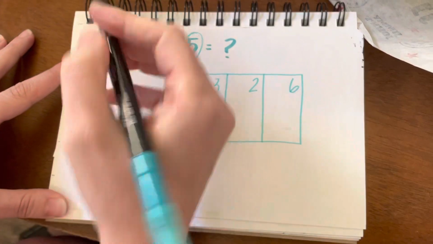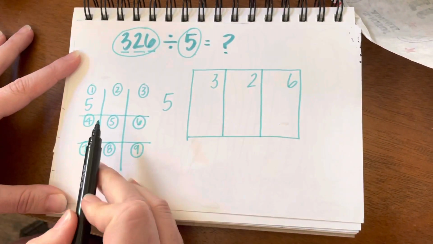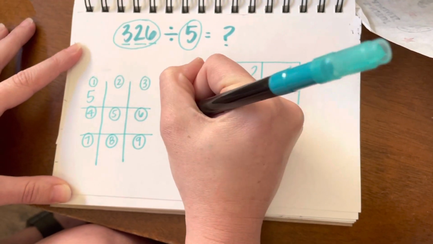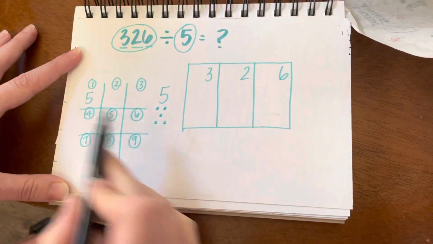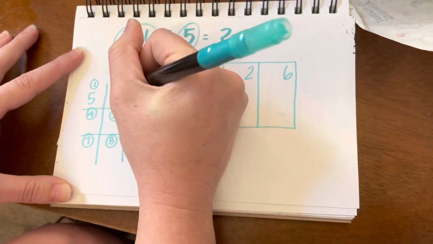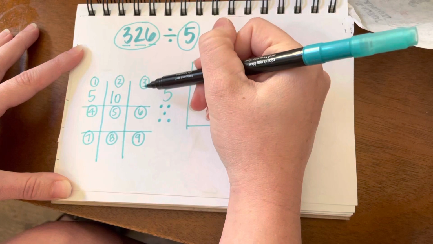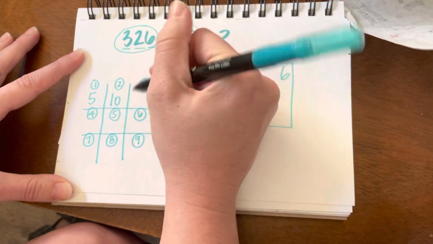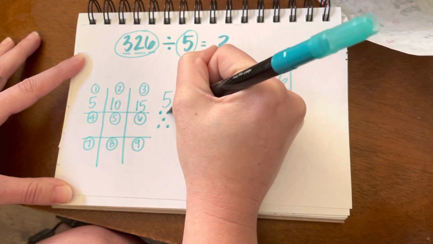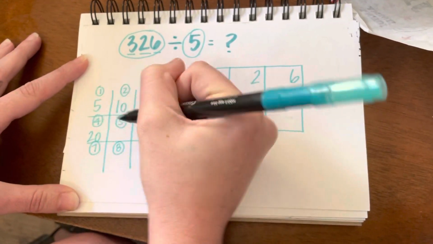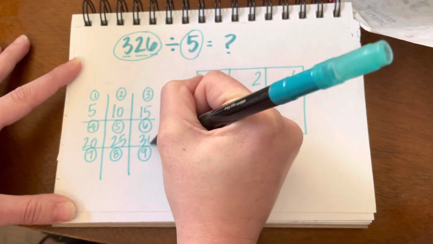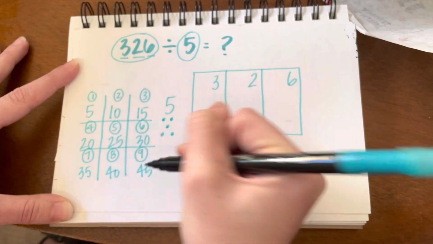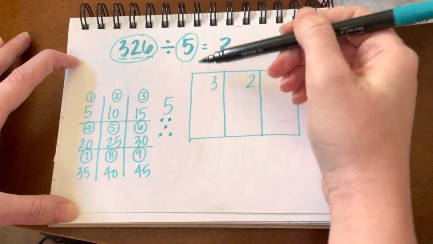So we do 5 times 1, which is 5. And then I always have them, if they struggle with their facts, just draw 1, 2, 3, 4, 5 dots so that they can count up. So 5 times 2 is 10. Let's say they get stuck at 5 times 3. They can go 10 in their head, 11, 12, 13, 14, 15, 16, 17, 18, 19, 20, and 25, 30, 35, 40, and then 45. Okay, so now they're set up to do their division.